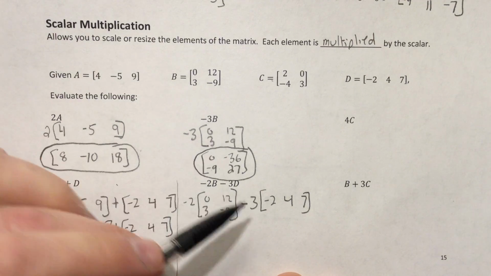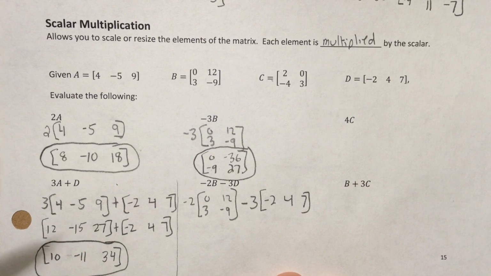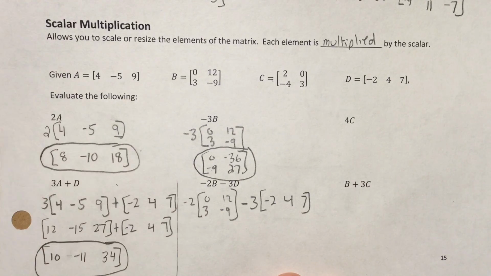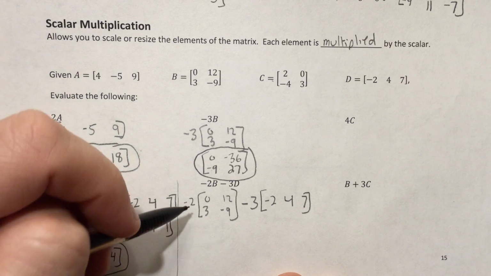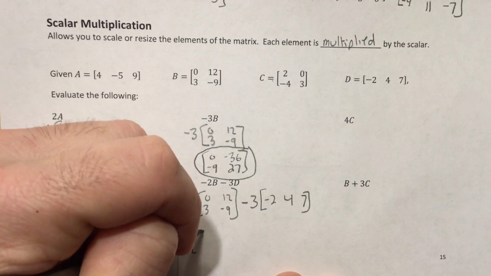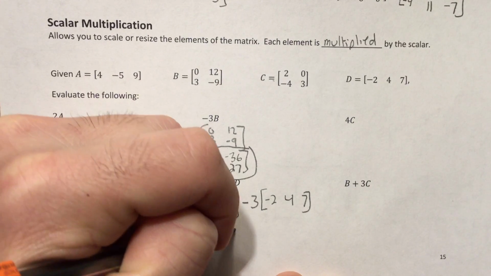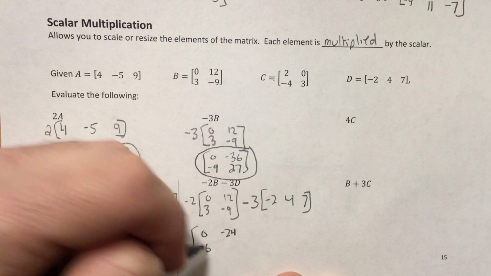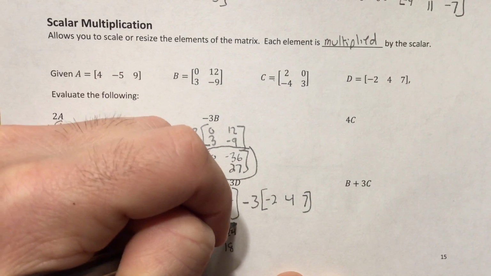Well, yeah, eventually you're not going to be able to add or subtract them. But what you can do is the scalar multiplication first. And you must do the scalar multiplication first. So I'm going to take matrix B and multiply everything by negative 2. So I have 0, negative 24, negative 6, 18.